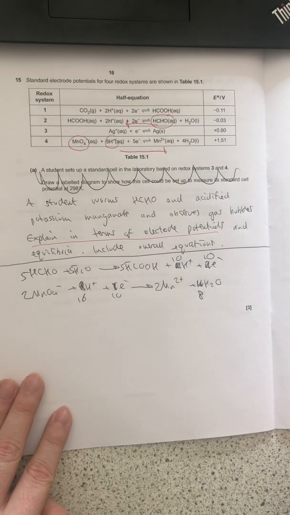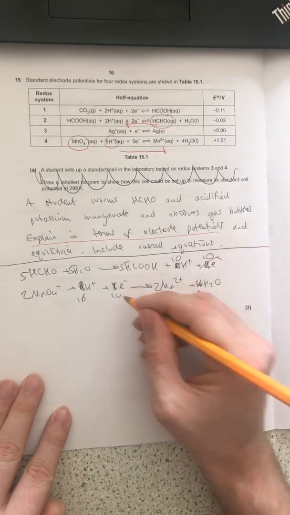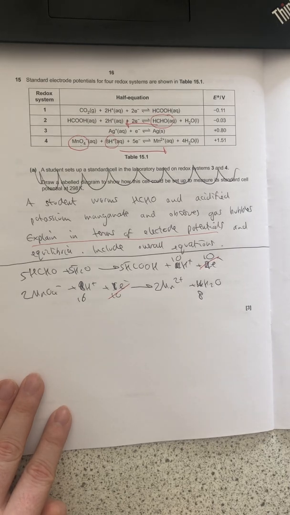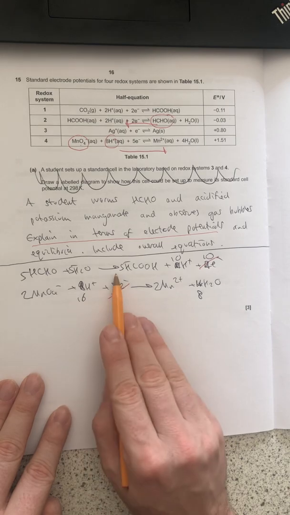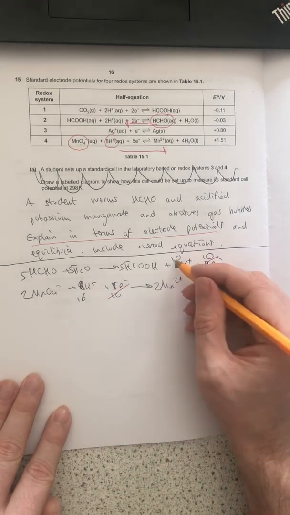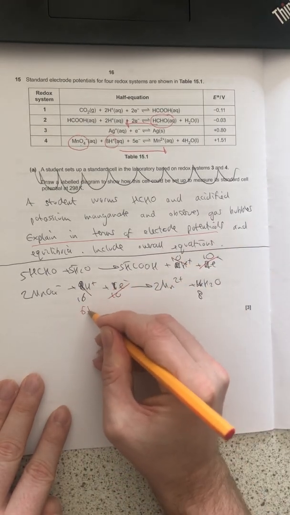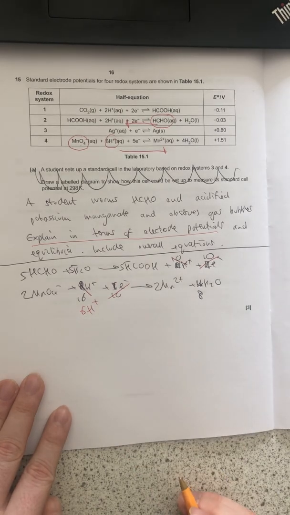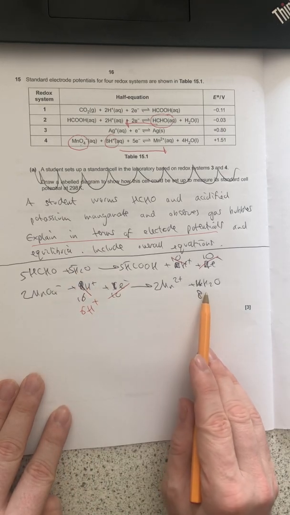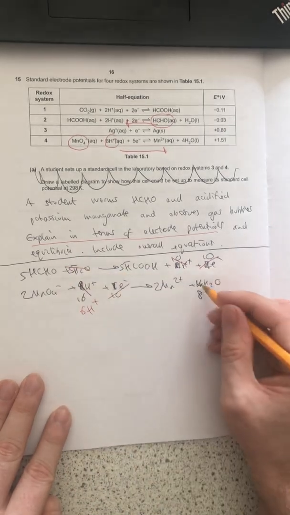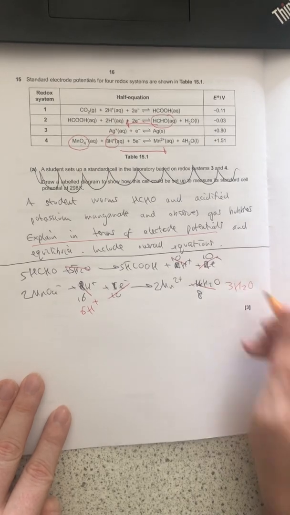Next we cancel, so the electrons should always cancel as you've just balanced them, but also check if something else will cancel, and your key suspects are water, H plus and OH minus. So you can see on my reactant side I've got 16H plus, on my product side I've got 10, that will cancel to leave me with 6H plus. On my reactant side, I've got 5H2O. On my product side, I've got 8H2O. That will cancel to leave me with 3H2O.